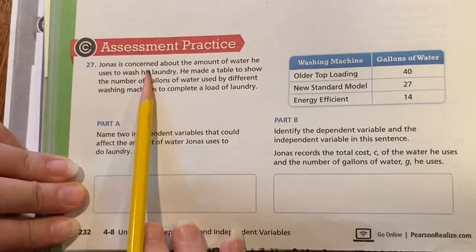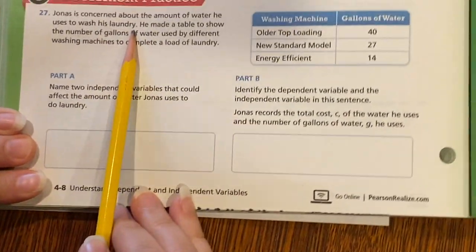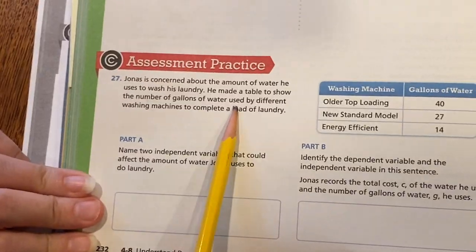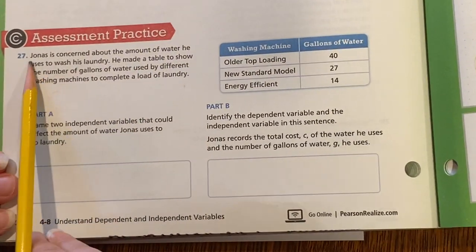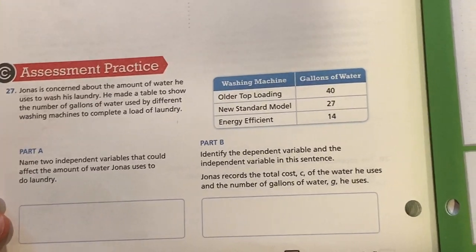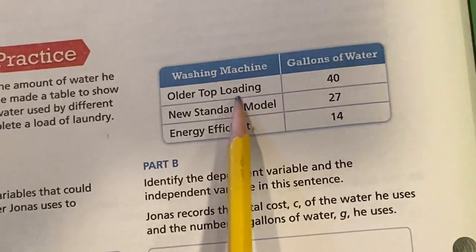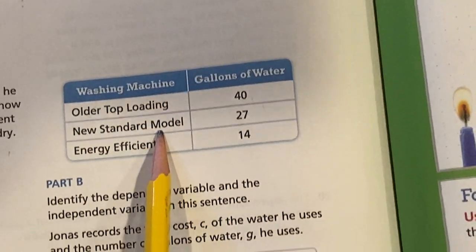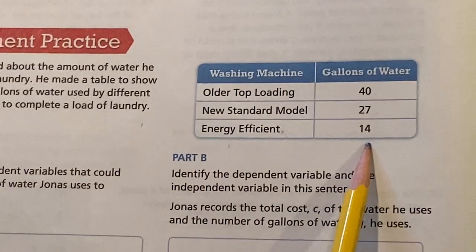Assessment practice. Jonas is concerned about the amount of water he uses to wash his laundry. Okay. He made a table to show the number of gallons of water used by different washing machines to complete a load of laundry. Jonas has a lot of time on his hands. So he made this table. And it says older top-loading washing machine uses 40 gallons of water. A new standard model uses 27, and an energy-efficient washing machine only uses 14.